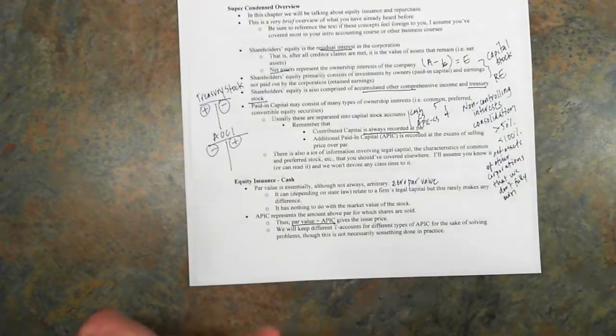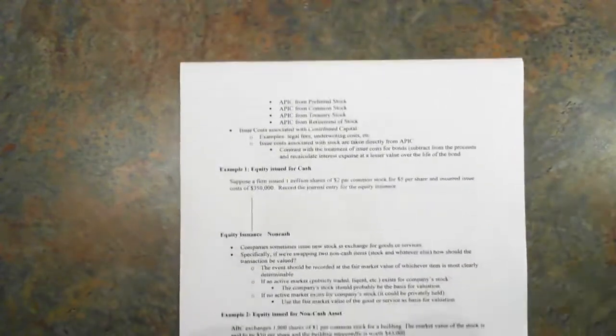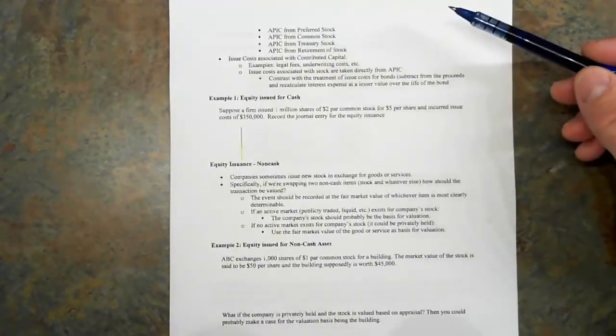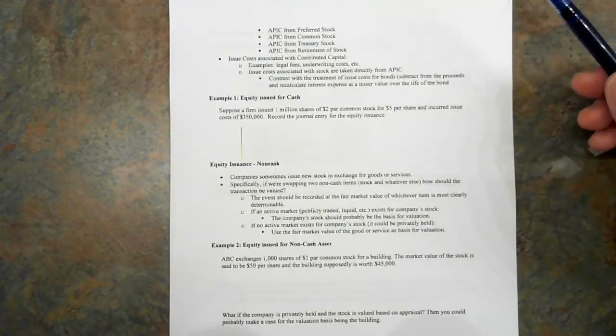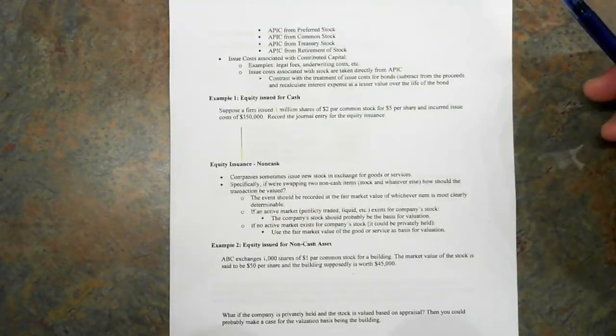In terms of how we will work through problems, we'll want to keep different APIC classifications. So for example, we're going to have a lot of different APICs. APIC from preferred, APIC from common, APIC from treasury, APIC from retirement of stock, APIC from stock options, APIC from tax effects from stock options. A lot of different APICs. This isn't necessarily done in practice. We certainly won't see this broken out ad nauseum on the face of the shareholders equity statement. A lot of this is going to be grouped together. A lot of it might just be disclosed in footnotes.